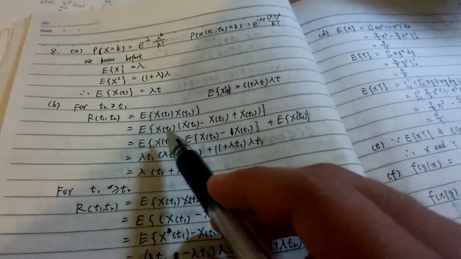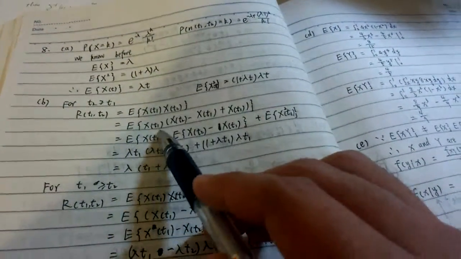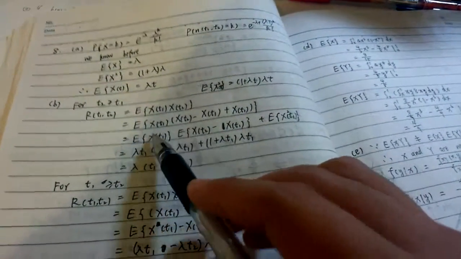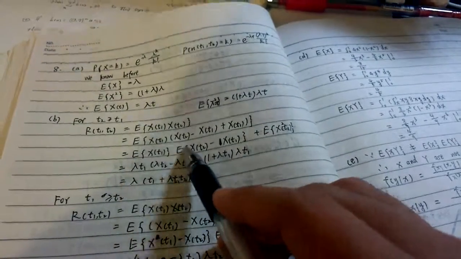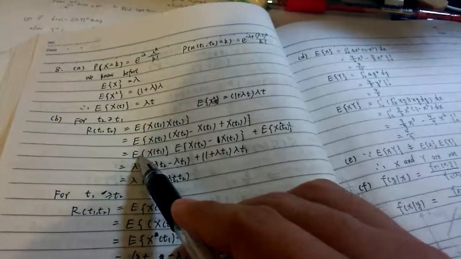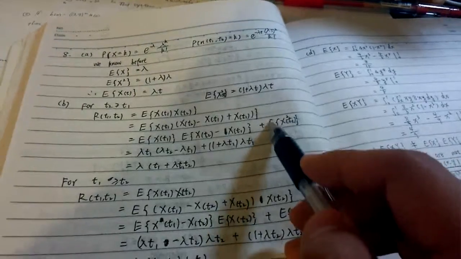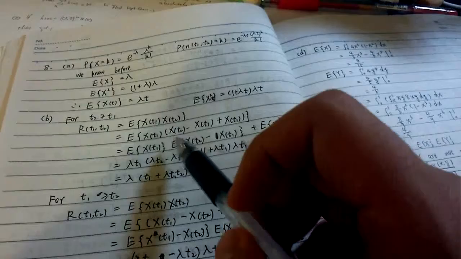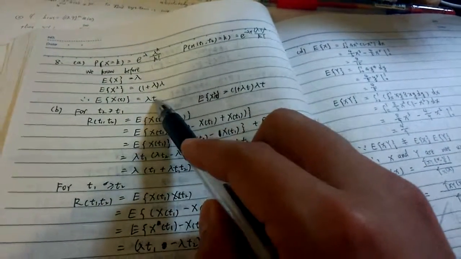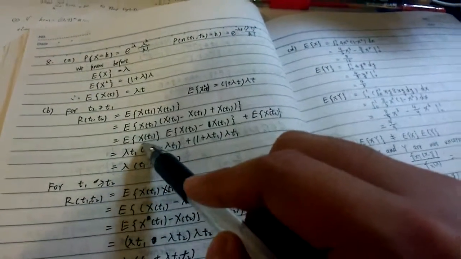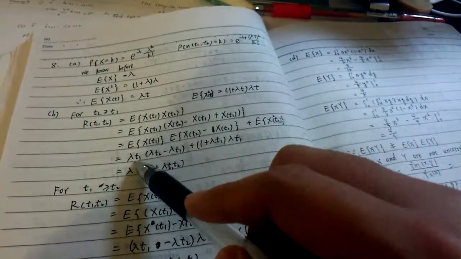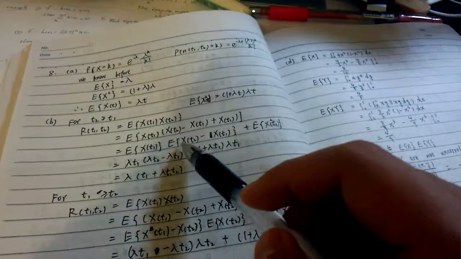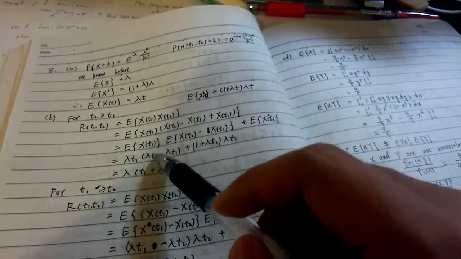That means we can write this part as this part, and it becomes the mean of these two parts plus this mean. So we get this equation into this one. The mean of X(t1) is equal to lambda t1, and the mean of X(t2) is equal to lambda t2.